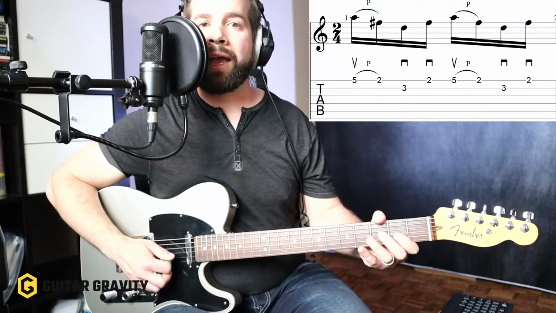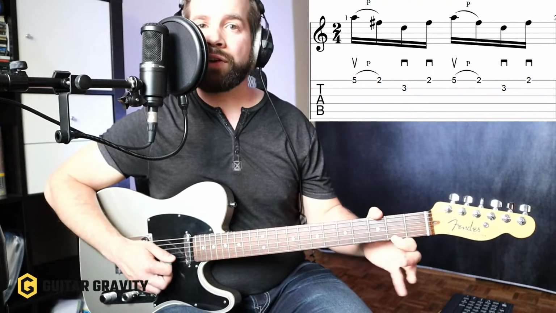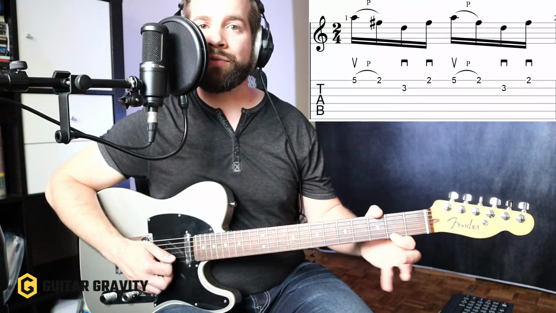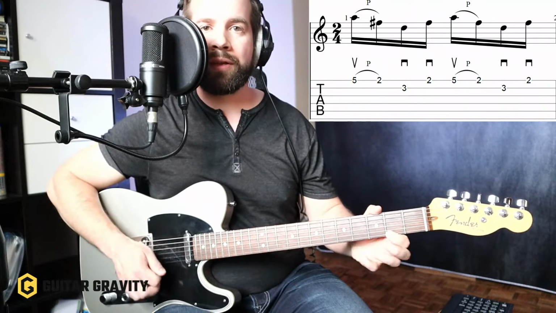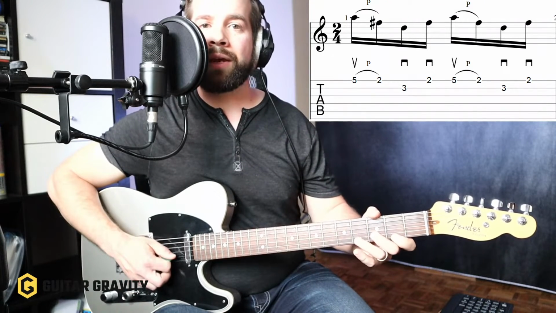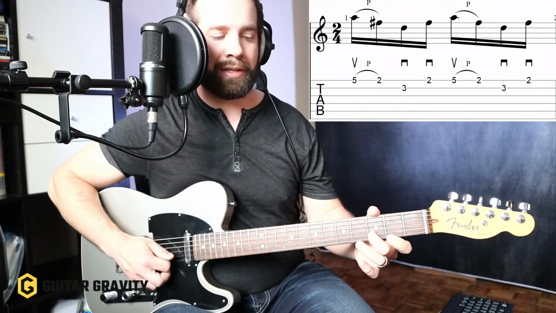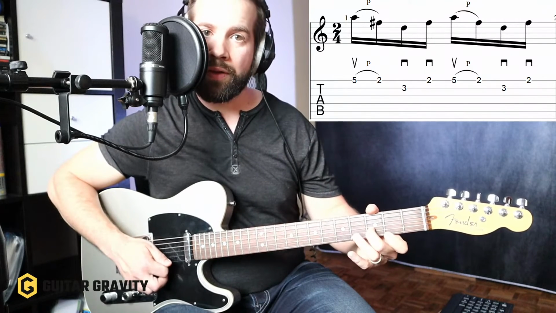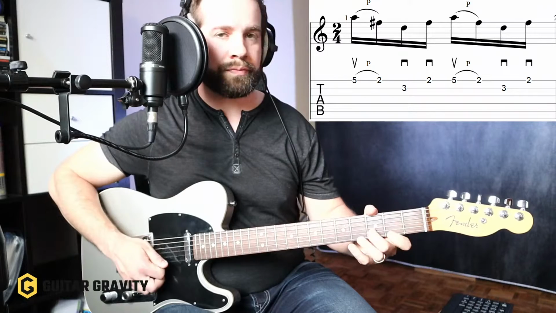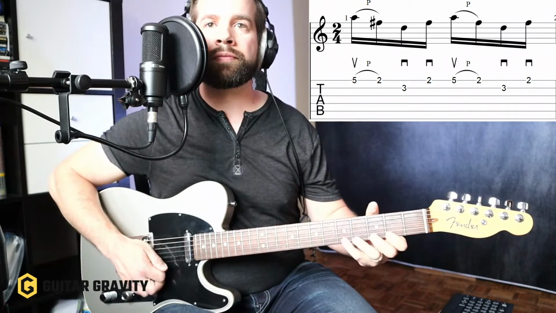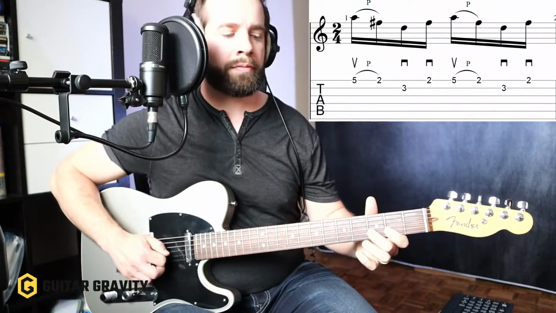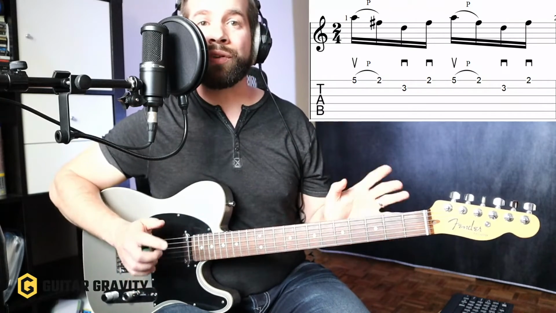Our first finger is staying on that second fret at the beginning, and then we release it once we get to the B string. Okay, so that's the first level of sweep picking.